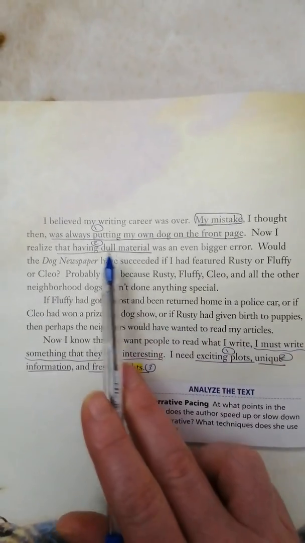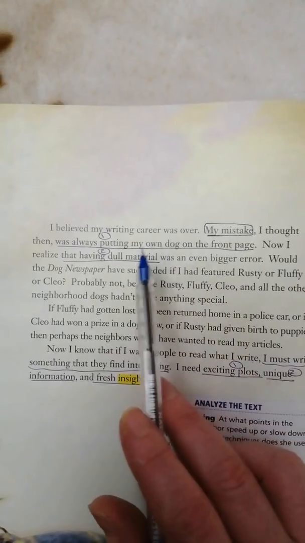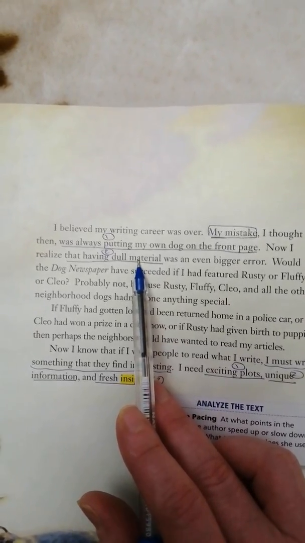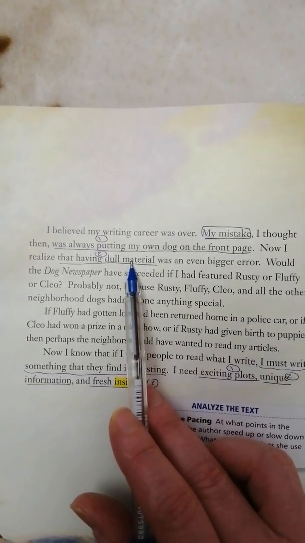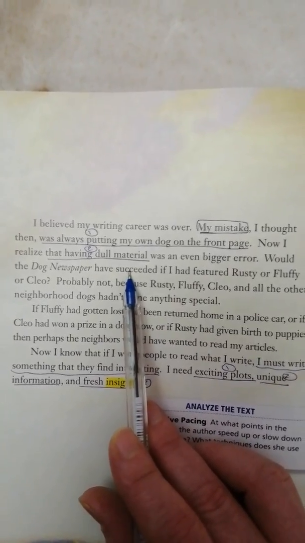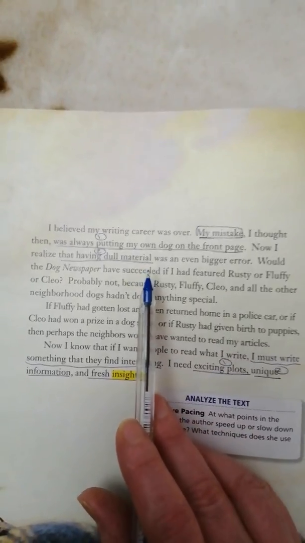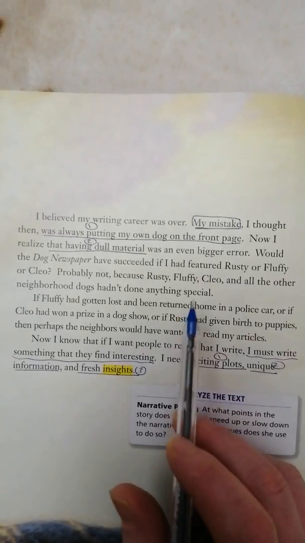First of all, she always put her dog on the front page of her newspaper. And the second error, or the second mistake, was that she used dull, boring materials in her articles and reports. That's why people stopped reading it and found it uninteresting.